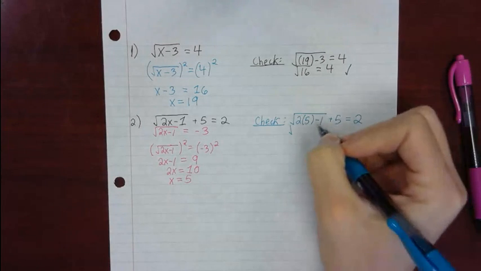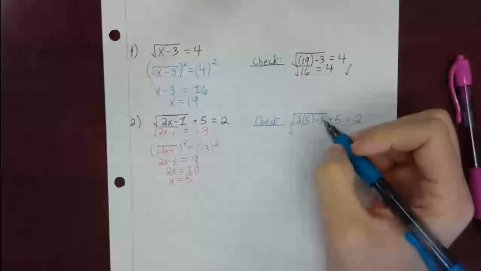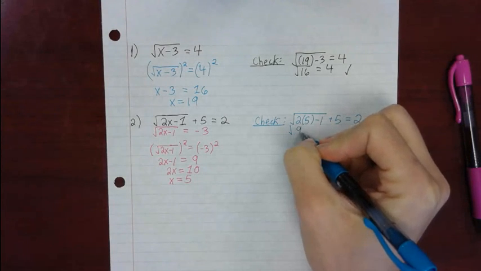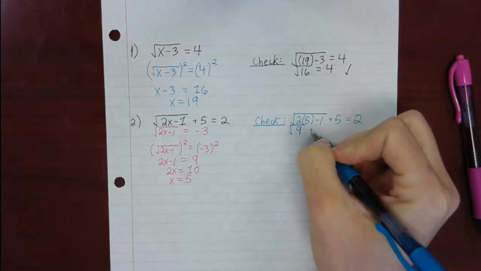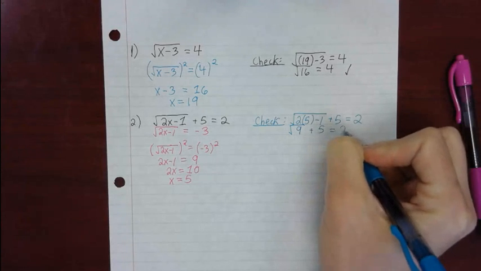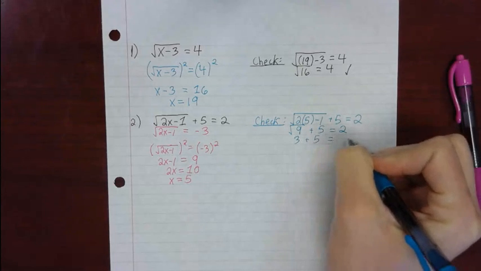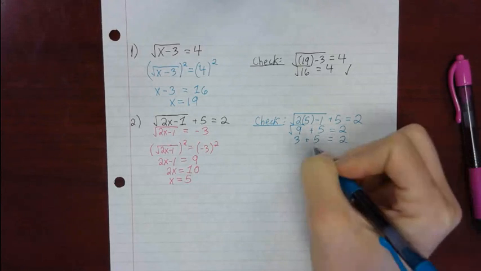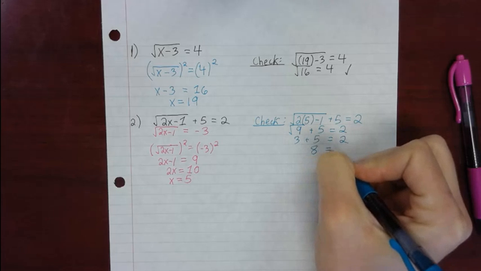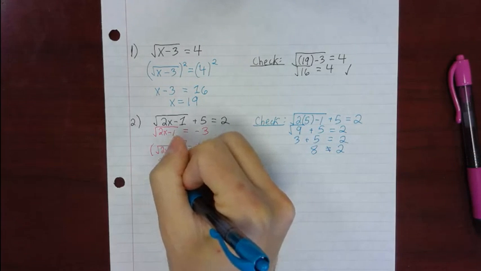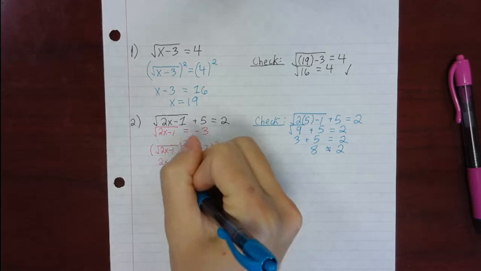So that would mean we would have 10 minus 1 is going to be equal to 9, plus 5 equals 2, or 3 plus 5 would equal 2. And we all know that 8 does not equal 2. So our answer, x equals 5, is not going to work.